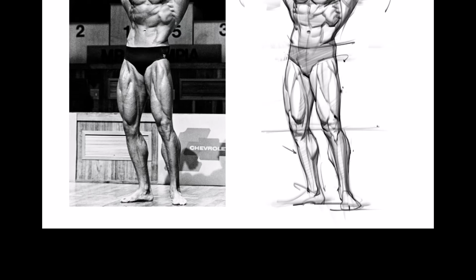Sometimes I like to add just a little dot where there's a planar change in the muscles, but I don't want to angle it too harshly.